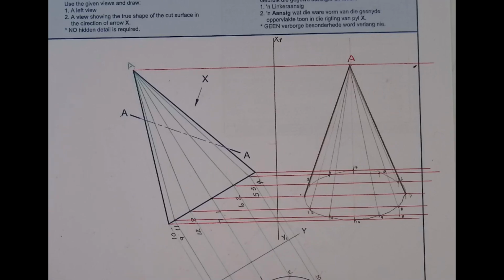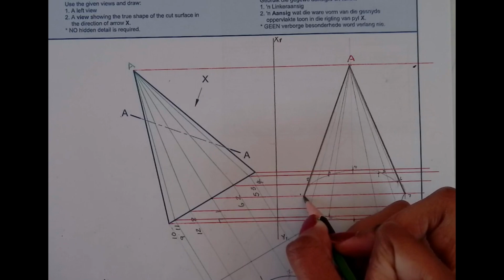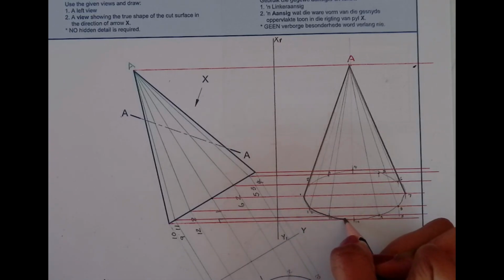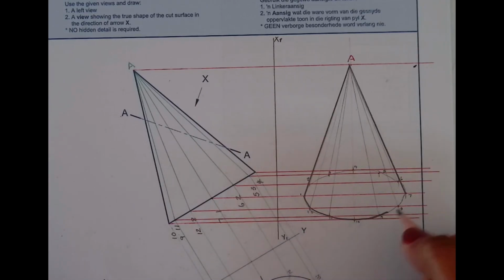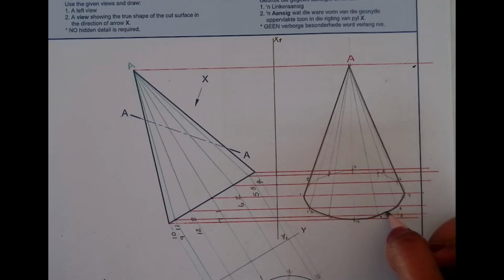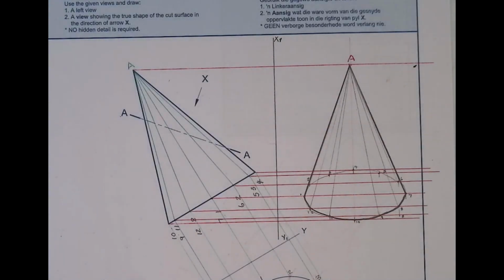So joining these points will require you to just follow the construction line that you made. So you must ensure that you're very precise, like that. So that is how your left view would look like. If we were asked to show hidden detail, then that is how we were going to go about it. But because we are not asked to show hidden detail, this is where we end. Now we must go to the second thing that we should draw.